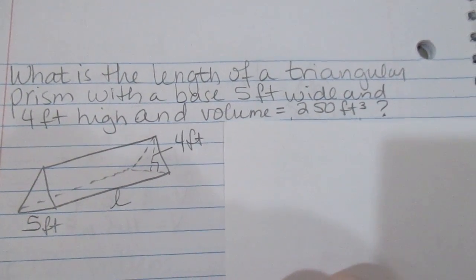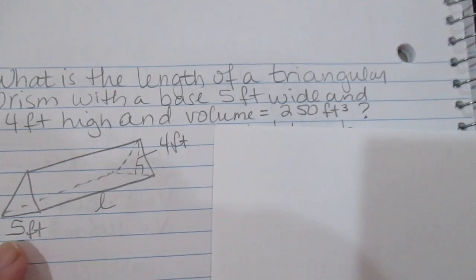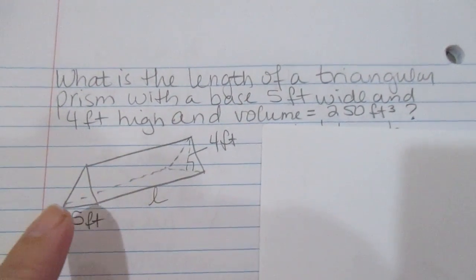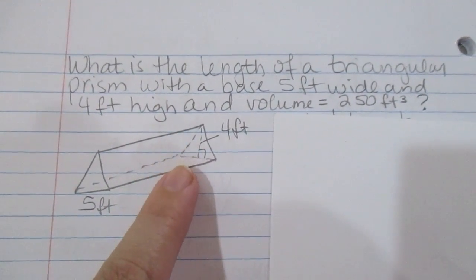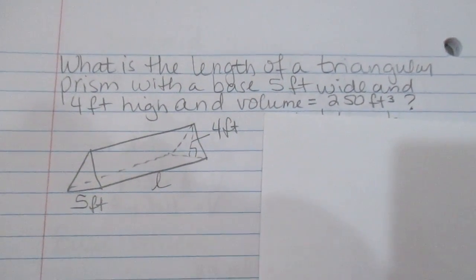And I'm going to label the pieces that I have. I know that the base is 5 feet wide. I know that the height of the triangle is 4 feet, or the height of the prism is 4 feet. And I'm asked to find the length.